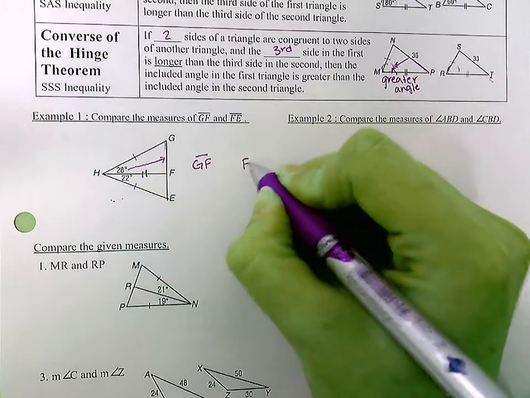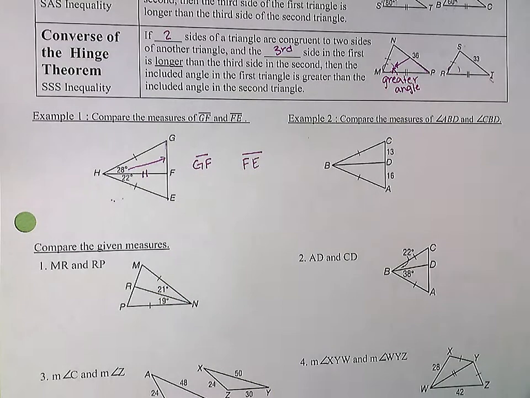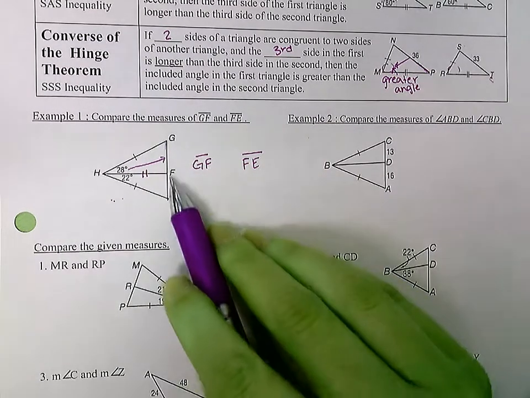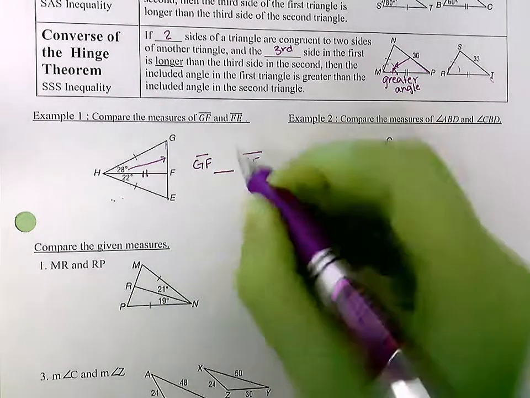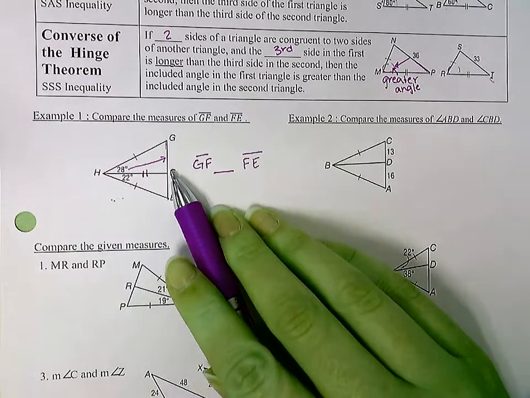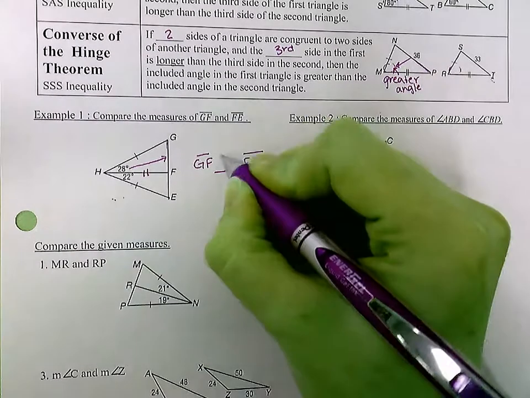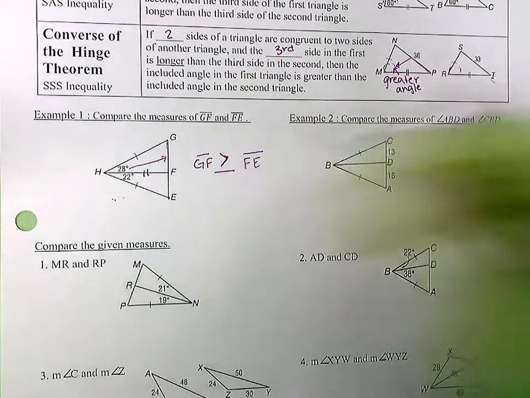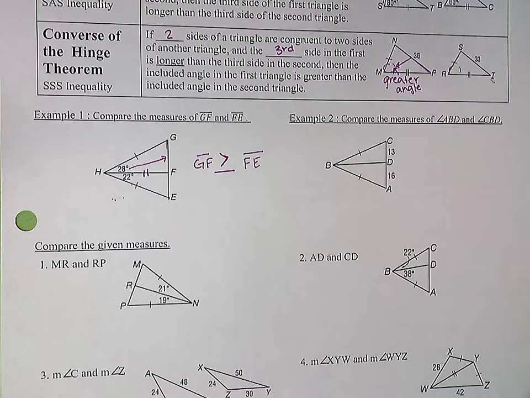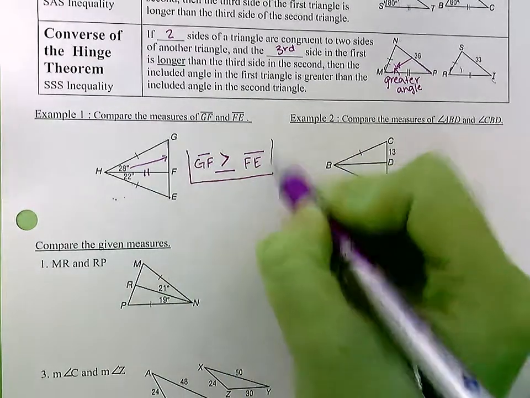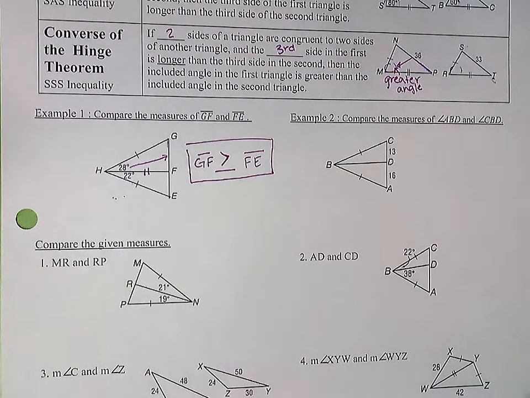Okay, so if I'm comparing GF to FE, okay, GF there is going to be your greater side. So I can say it's greater than FE. Okay, and that's what you would do to compare those sides.